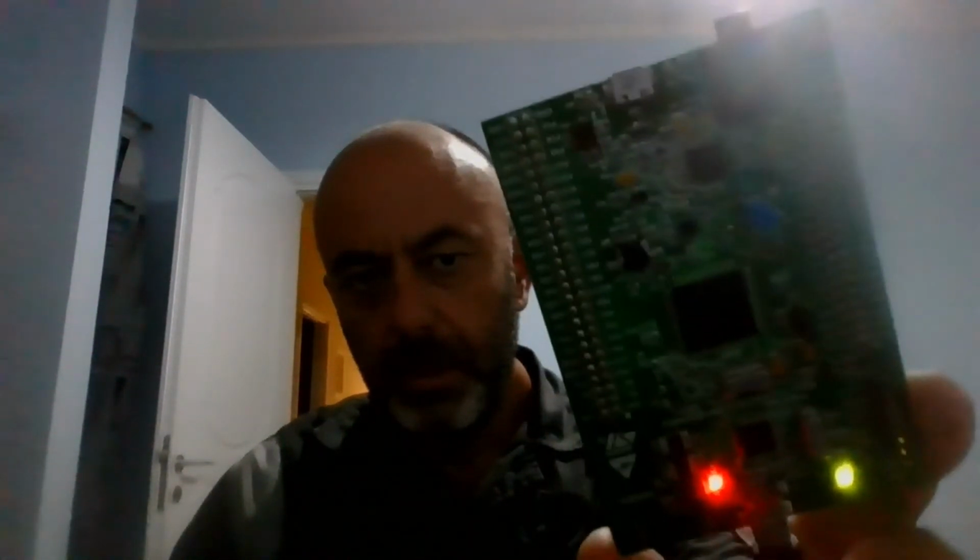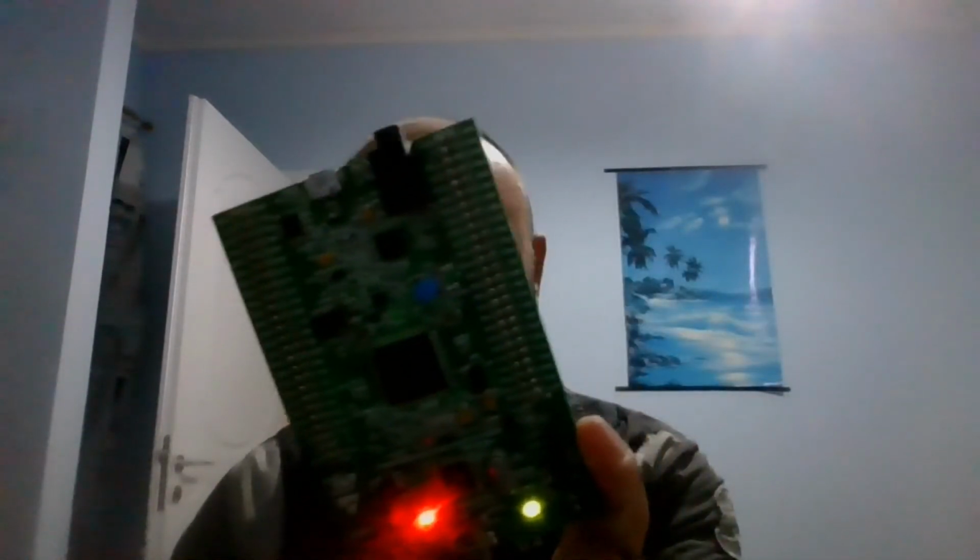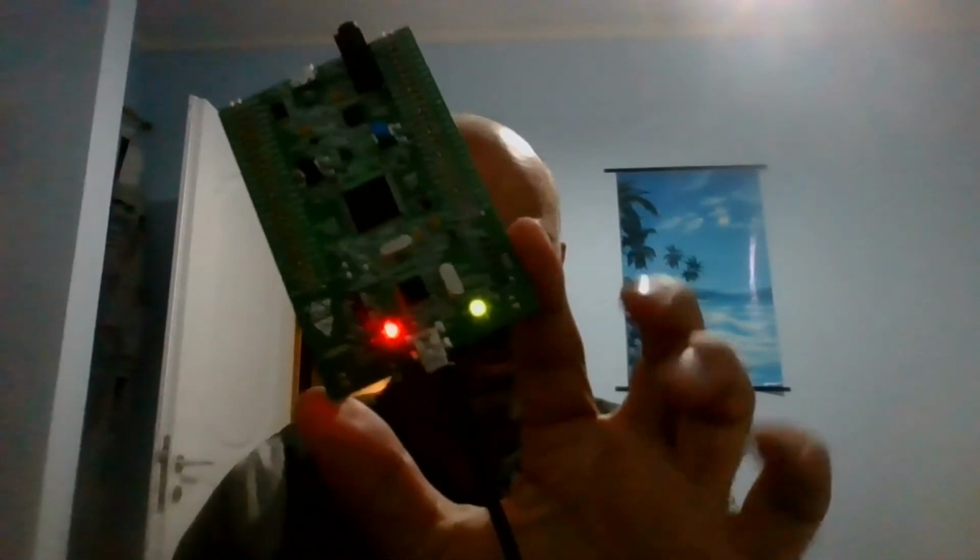So this is the STM32 board connected with a USB cable to one of my ports. So I will start the debug session, the run option that I did earlier. And as you can see, 4 LEDs all blink together. This was what my program was doing.